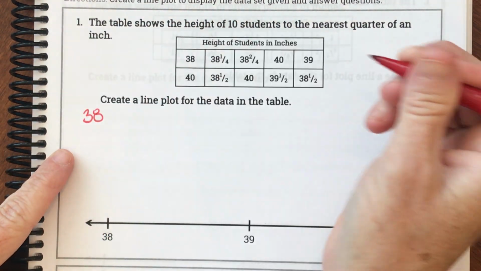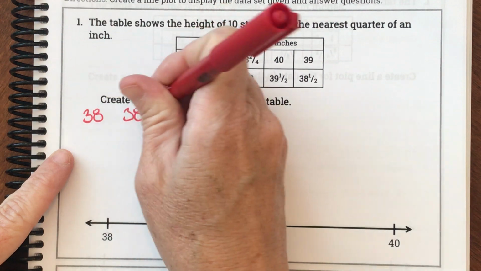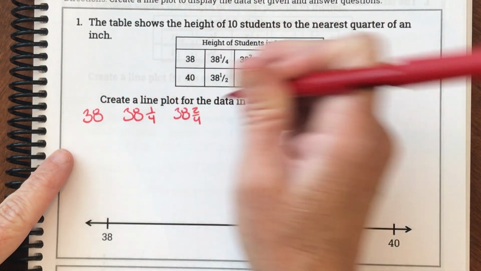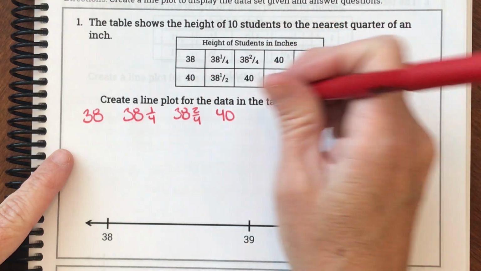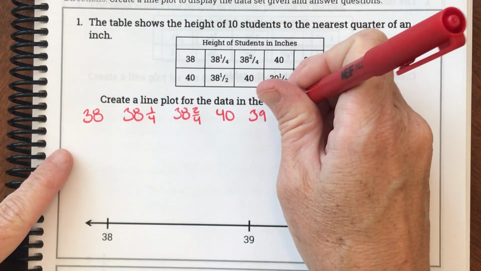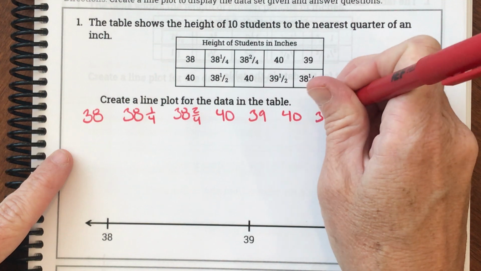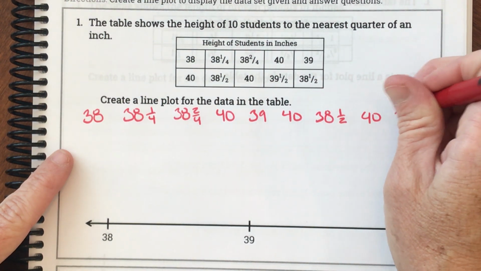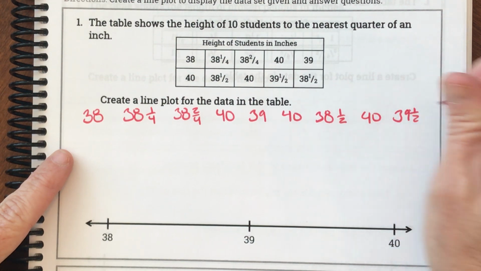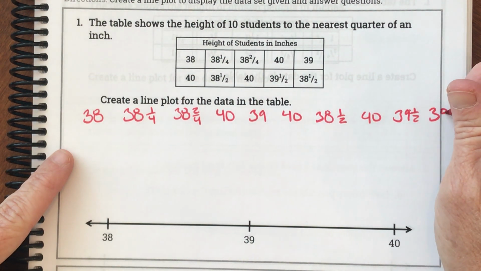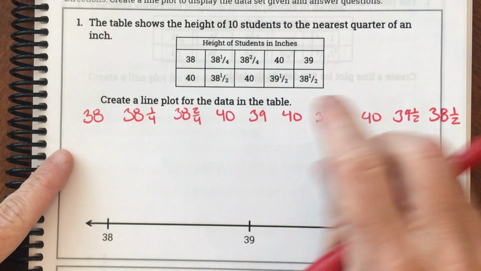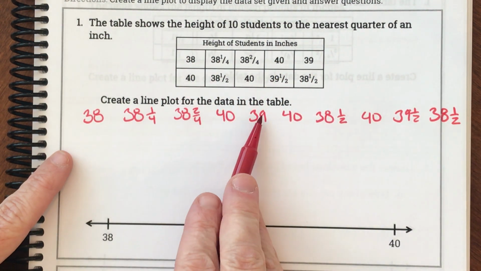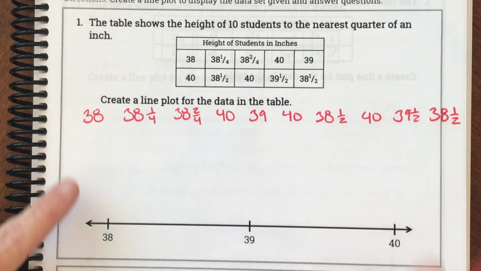I have a 38 and 1/4, a 38 and 2/4, a 40, a 39, a 40, a 38 and 1/2, a 40, a 39 and 1/2, and a 38 and 1/2. And I might want to count them to make sure. So I had 10 here. 1, 2, 3, 4, 5, 6, 7, 8, 9, 10.